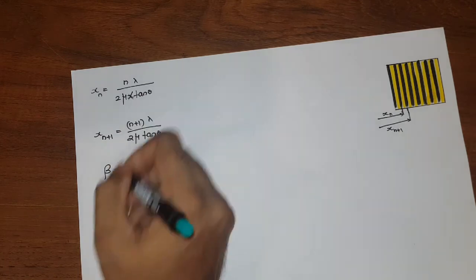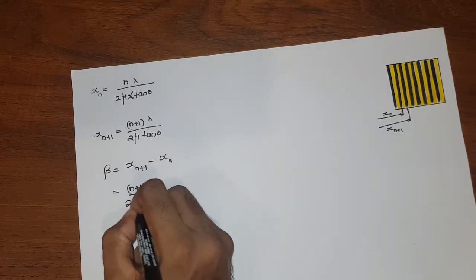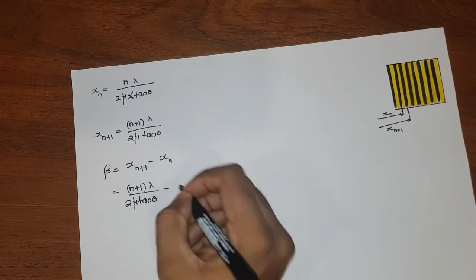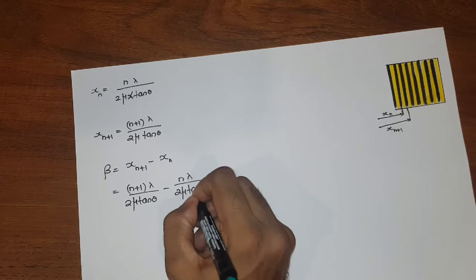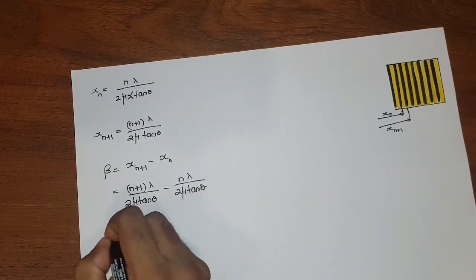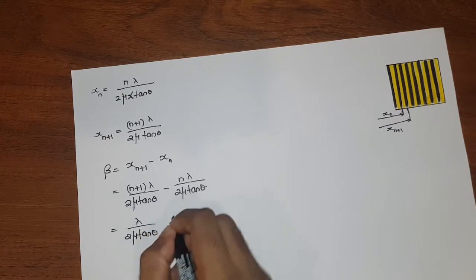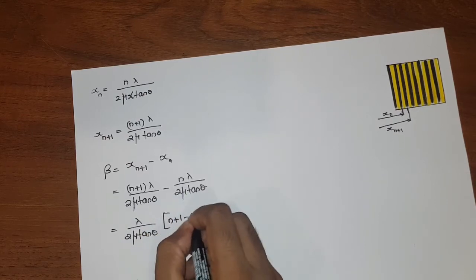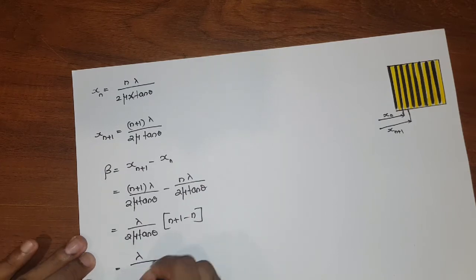Substituting these values, n plus 1 lambda by 2 mu tan theta minus n lambda by 2 mu tan theta. Lambda by 2 mu tan theta will be common in the bracket, n plus 1 minus n, and it will be 1. So you can write this expression as lambda by 2 mu tan theta.